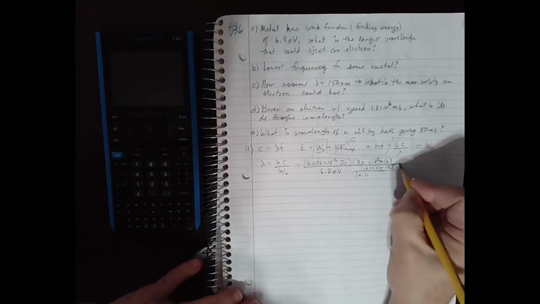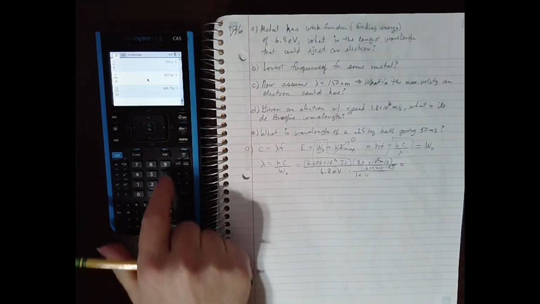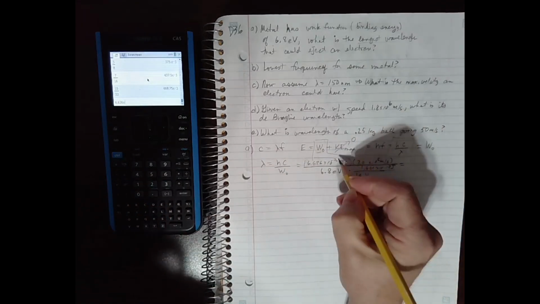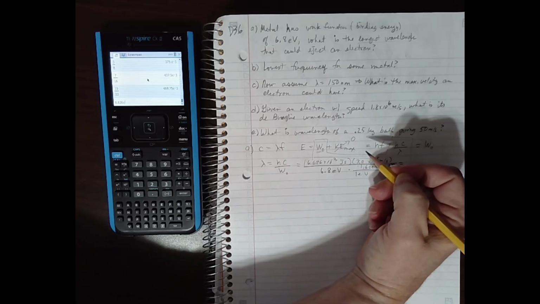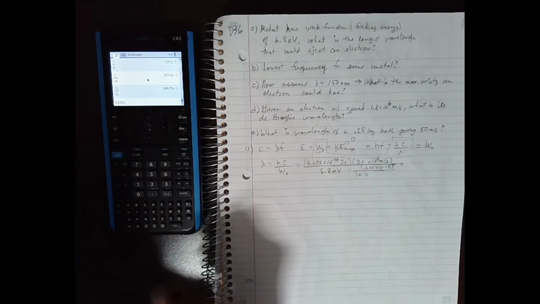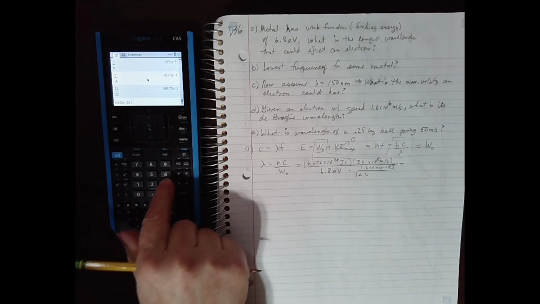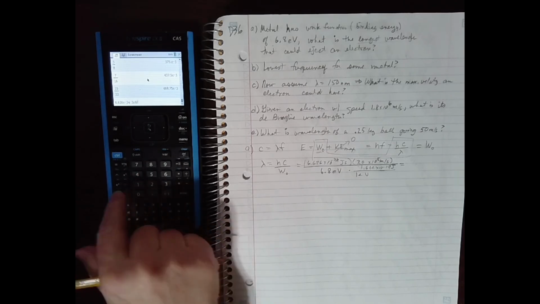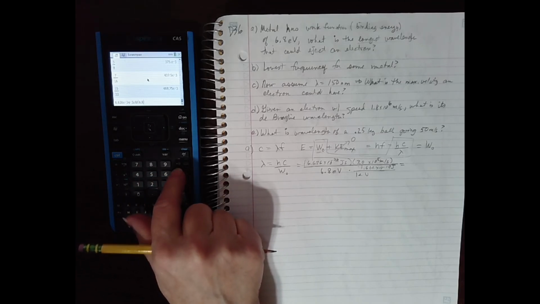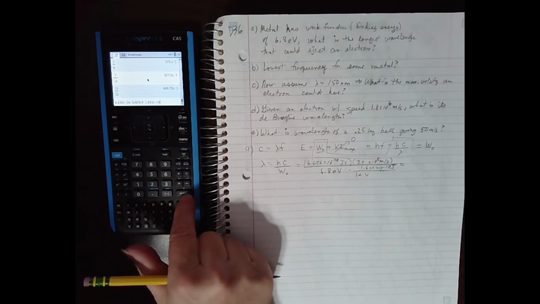All right, I think we got everything in there now. Let's get our calculator going. 6.626 E negative 34 times 3E8 divided by, in parentheses, 6.8 times 1.602 E negative 19.